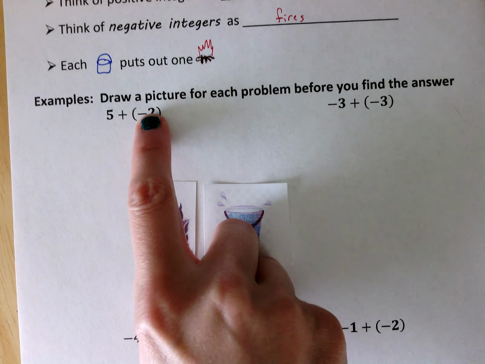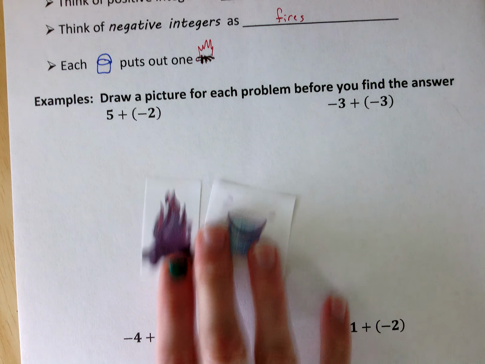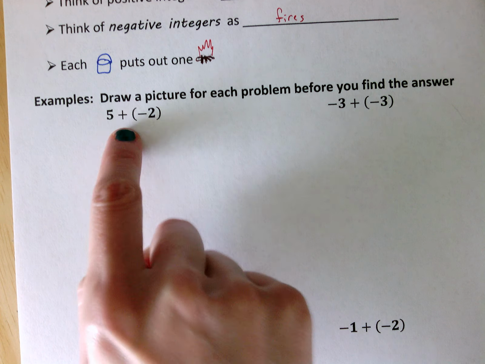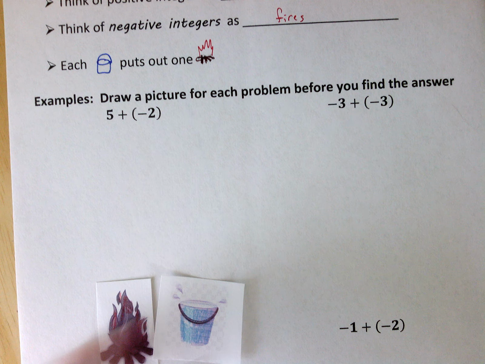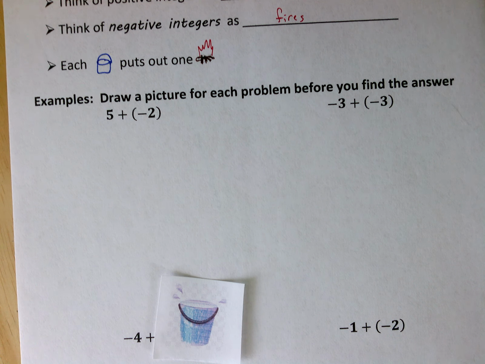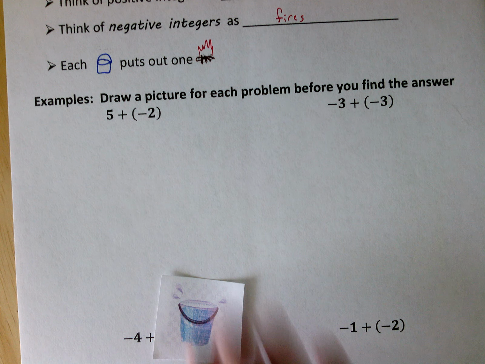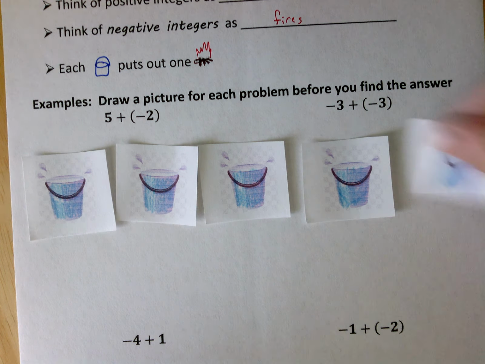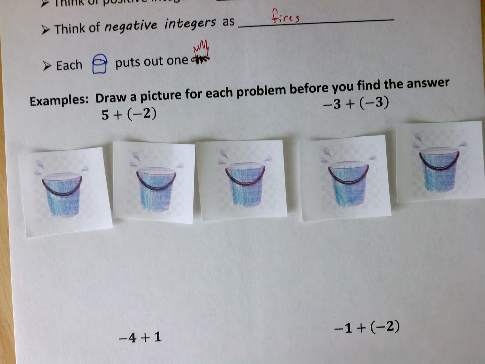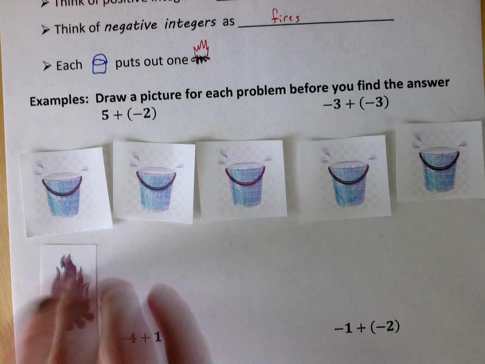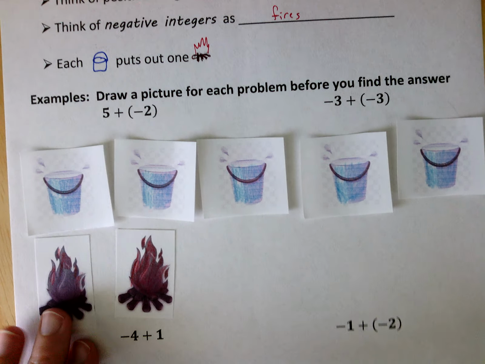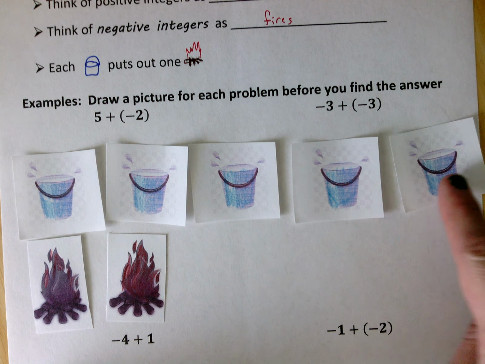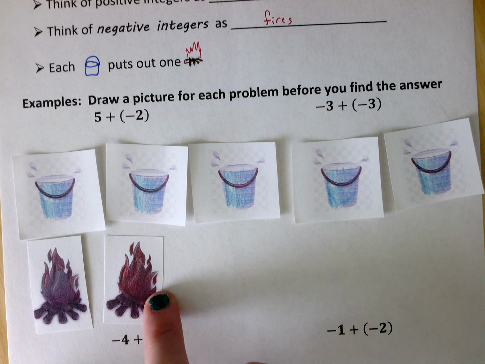I'm going to draw a picture in just a second, but for right now, I'm going to use my little printouts. So what this is telling me to do is it's saying positive 5 plus negative 2. Positive 5 is the same thing as if I have 5 buckets of water. So there's my 5 buckets of water. And then negative 2 is like having 2 fires. So that's what this problem is telling me to do: positive 5 plus negative 2.